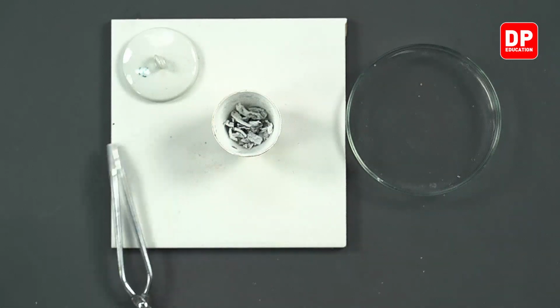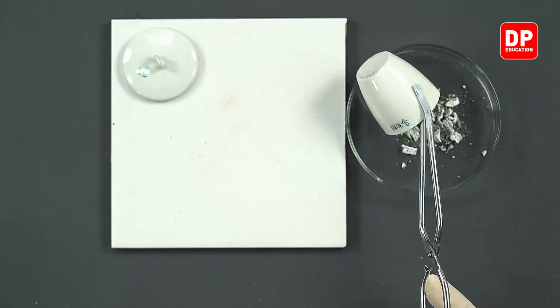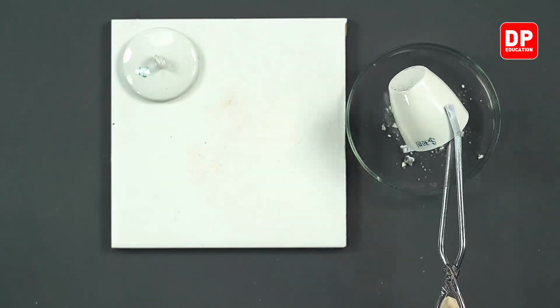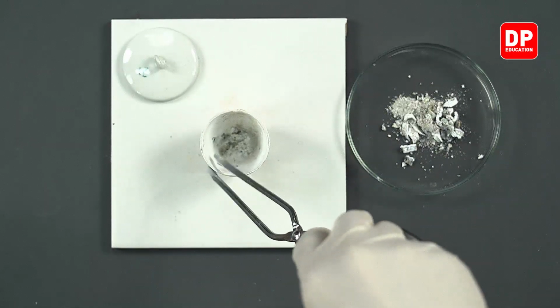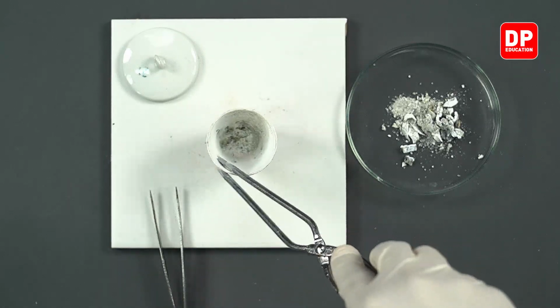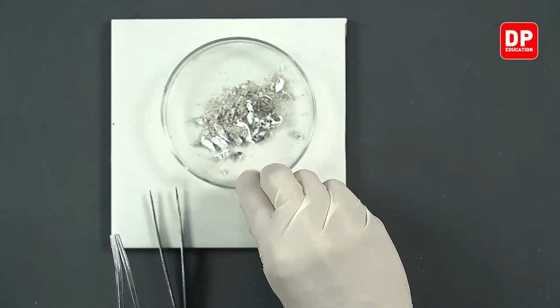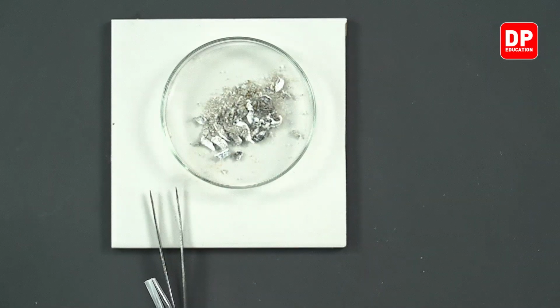You can remove this onto a petri dish. After removing this onto a petri dish, we can remove this crucible out of the way along with its lid, because these are still extremely hot. And then we can take this white color residue and continue our experiment.